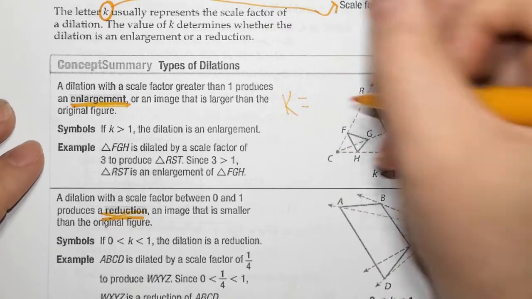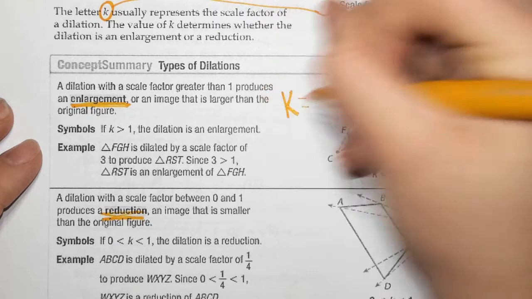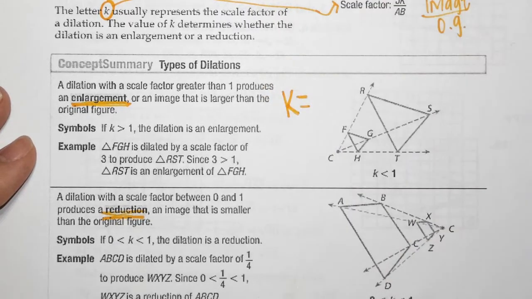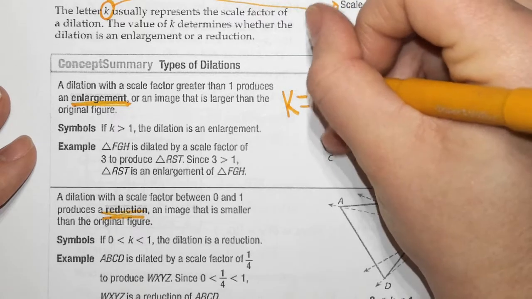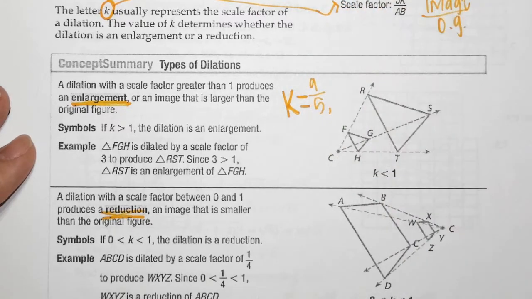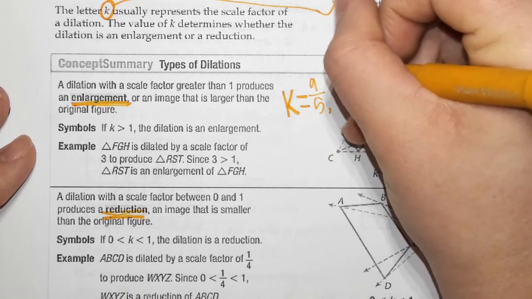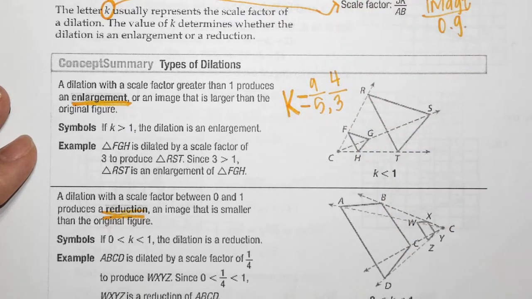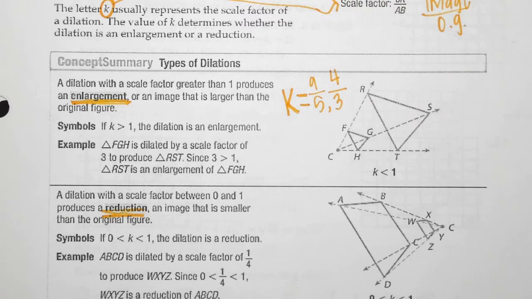What's a scale factor that is an example of being greater than 1 as a fraction? 9/5. What else? 4/3. Right? Anything greater than 1.